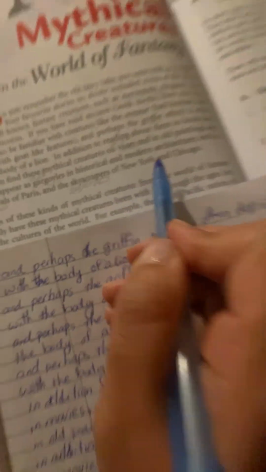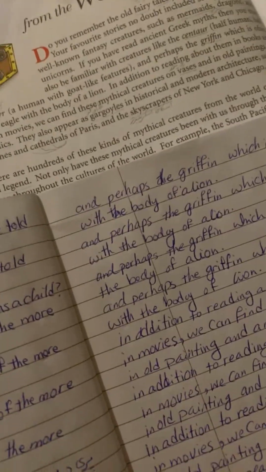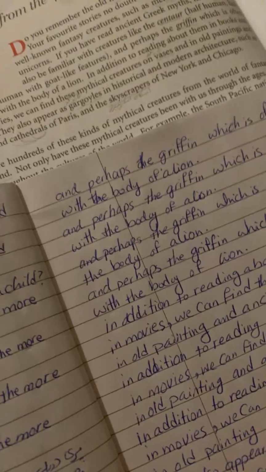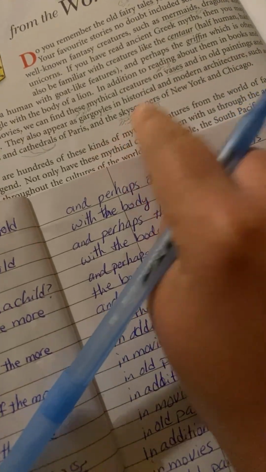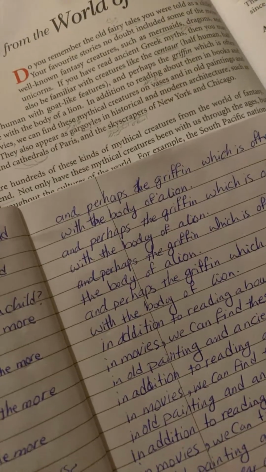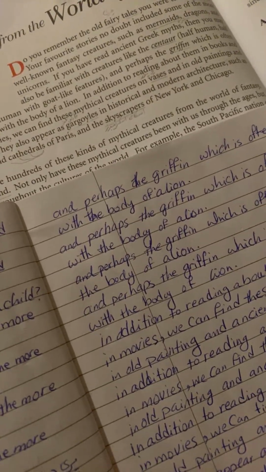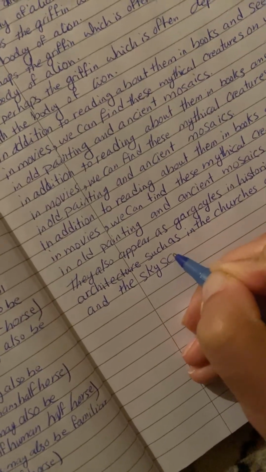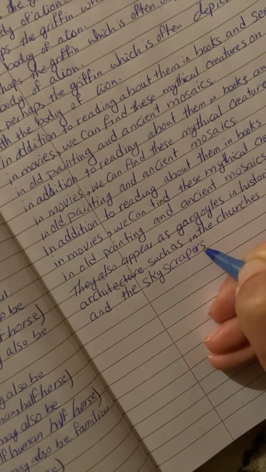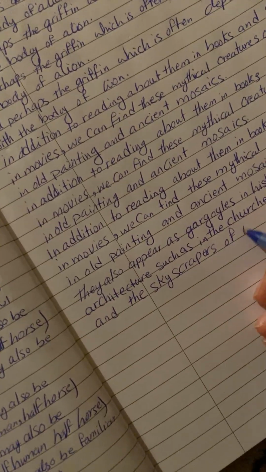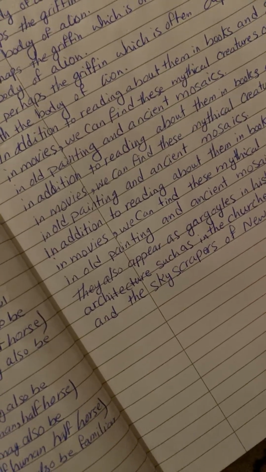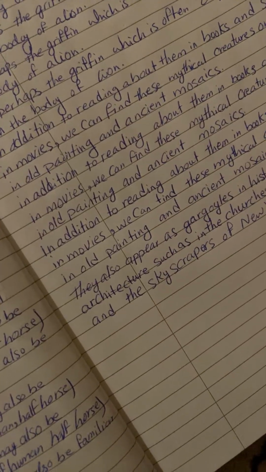And the skyscrapers of New York and Chicago. And the skyscrapers of New York and Chicago.